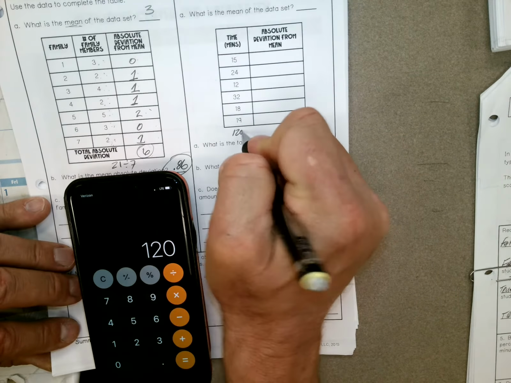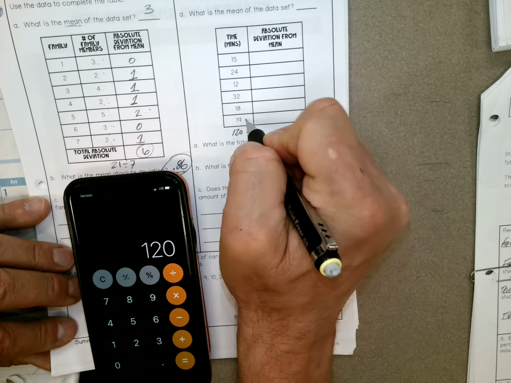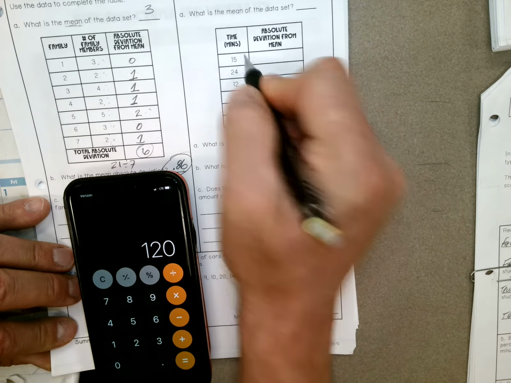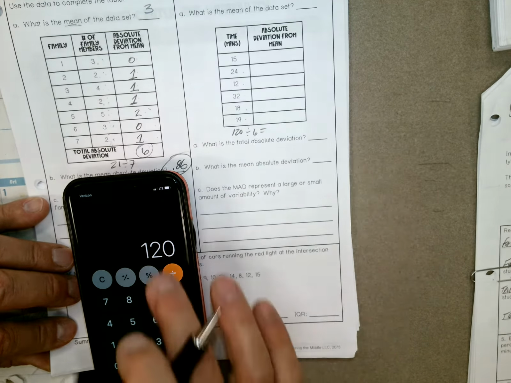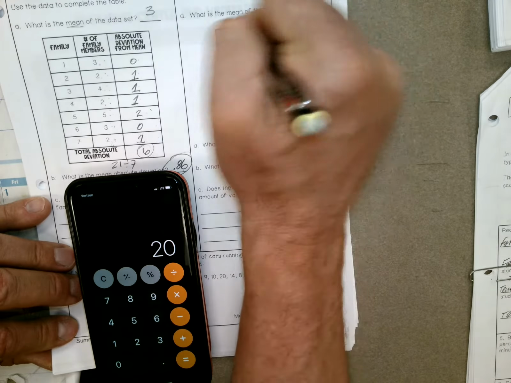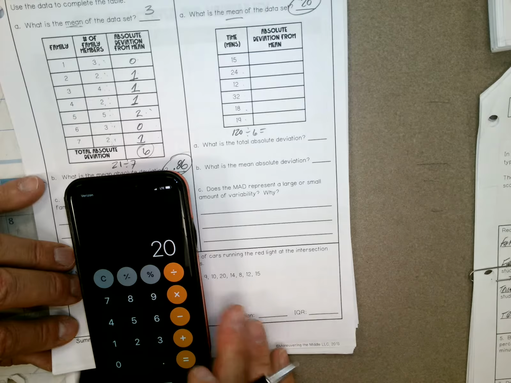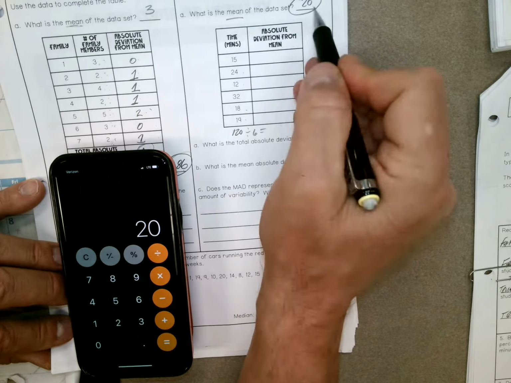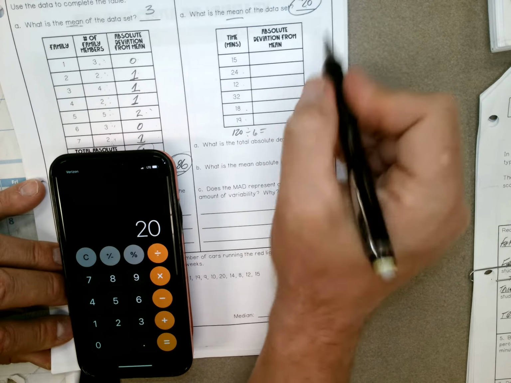And I'm going to write that down. And I'm going to divide that 120 by 1, 2, 3, 4, 5, 6. And that's going to be our mean. So divided by 6 is 20. And there's our mean, 20. Now, how far are these numbers from there? We subtract these two and give its absolute value.